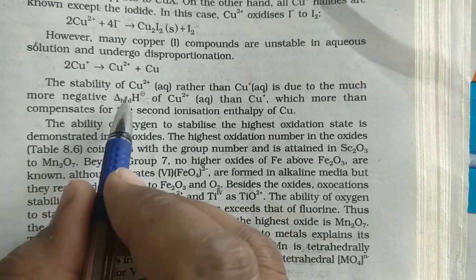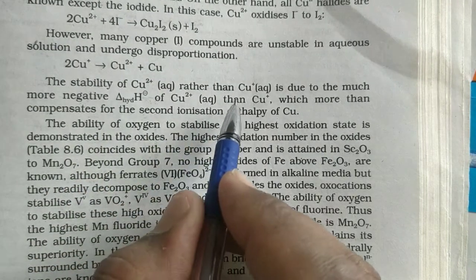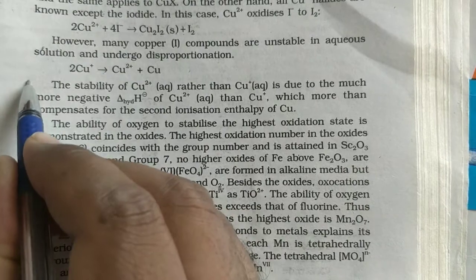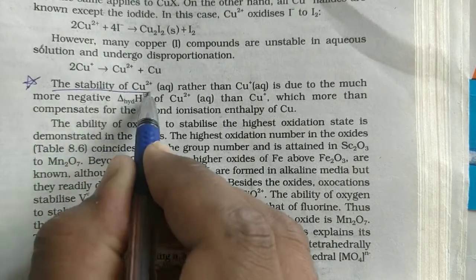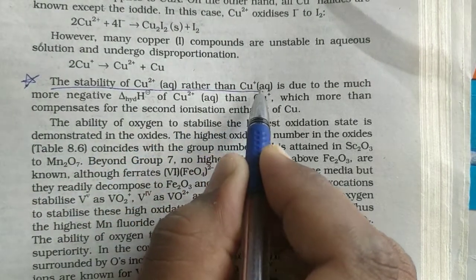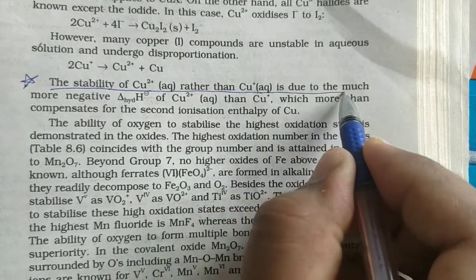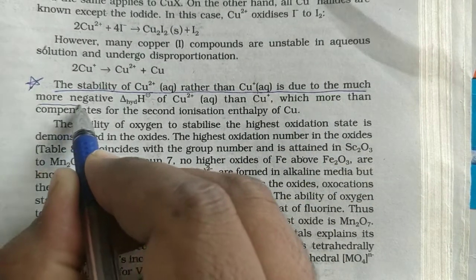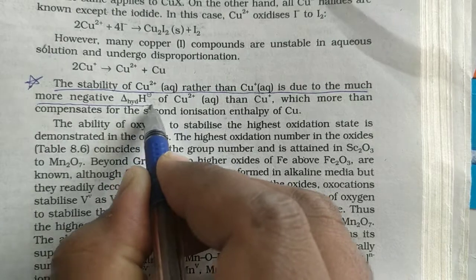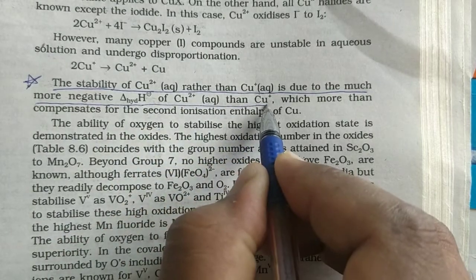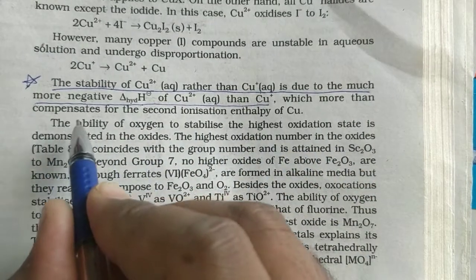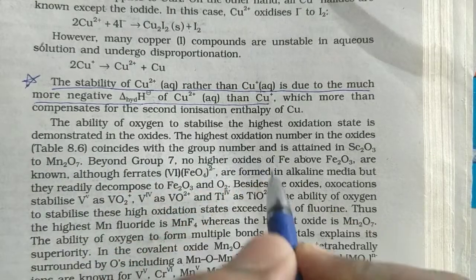The stability of Cu2+ rather than Cu+, this is a very important point. The stability of Cu2+ rather than Cu+ is due to the much more negative hydration enthalpy of Cu2+ than Cu+, which more than compensates for the second ionization enthalpy of copper.